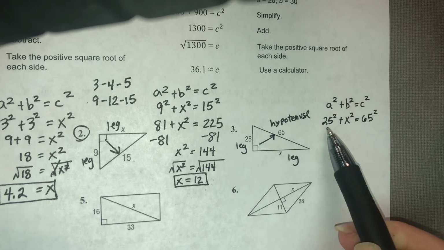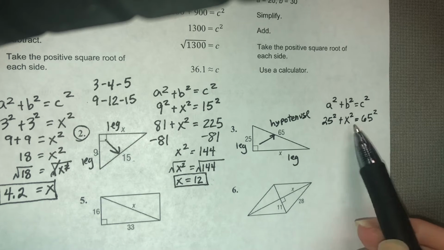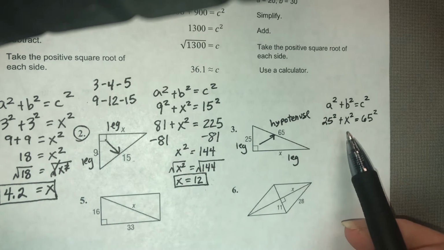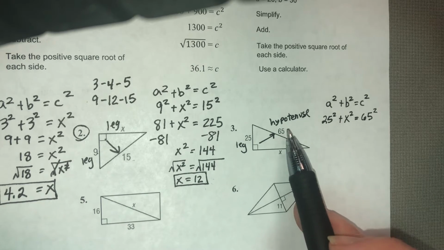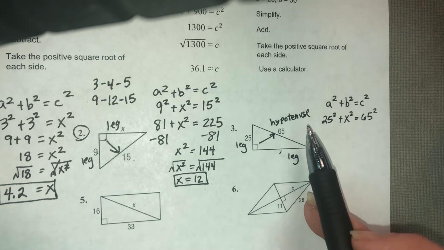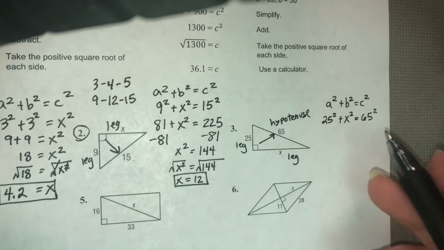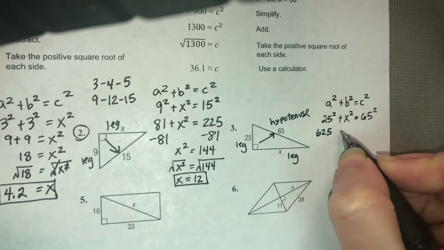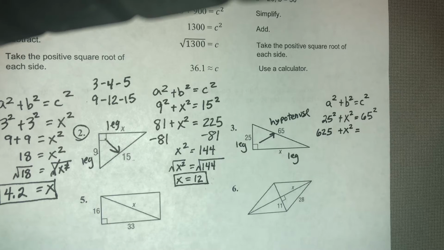Now, if I wanted to put the x here and the 25 here, that would have been fine because a and b you can mix up with each other. It won't change the math at all. But the c side definitely has to be the hypotenuse side. If you mix it up and put it in the wrong place, you're going to end up with an incorrect answer. Okay, so 25 squared is 625 plus x squared equals 65 squared.